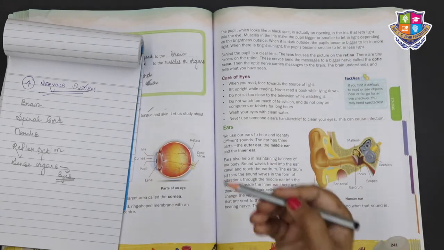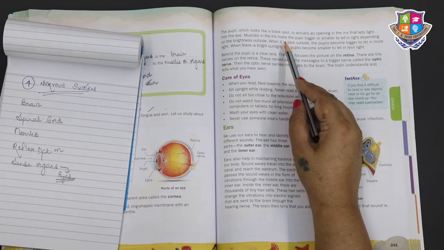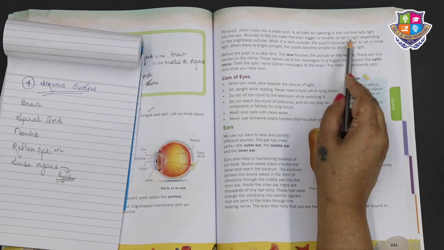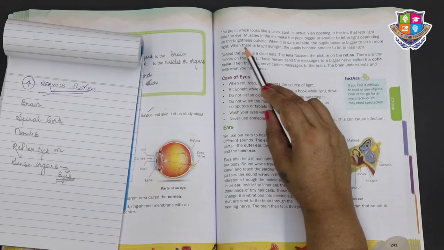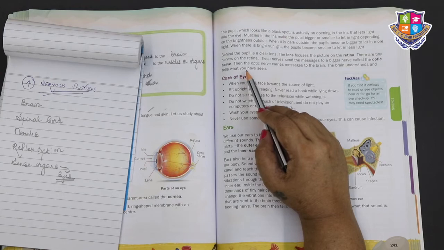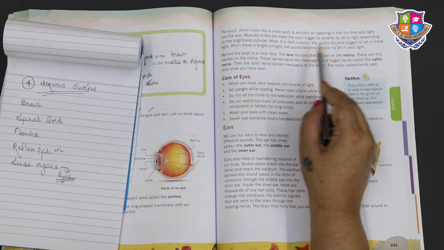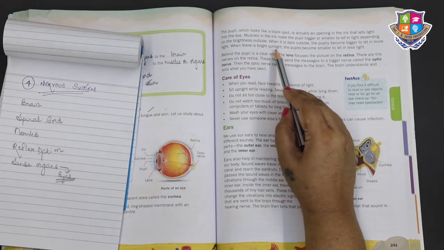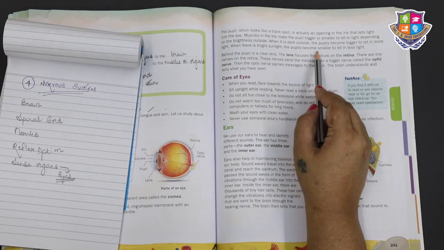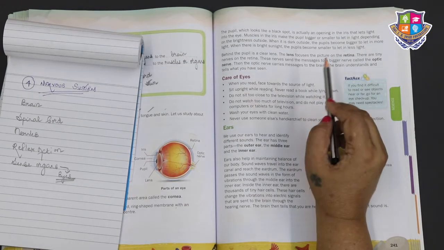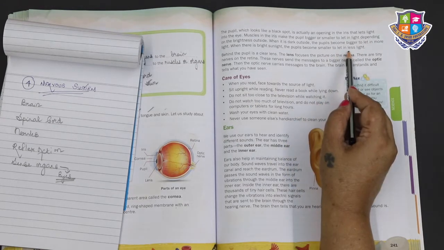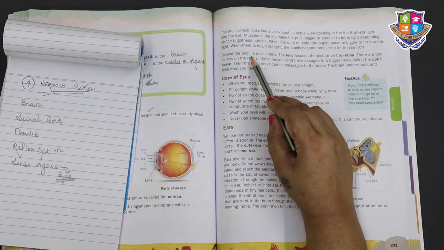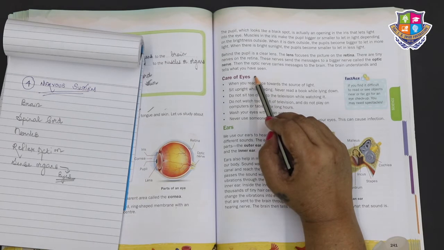The pupil, which looks like a black spot, is actually an opening in the iris that lets light into the eyes. Muscles in the iris make the pupil bigger or smaller to let in light depending on the brightness outside. When it is dark outside, the pupils become bigger to let in more light. When there is bright sunlight, the pupils become smaller to let in less light.